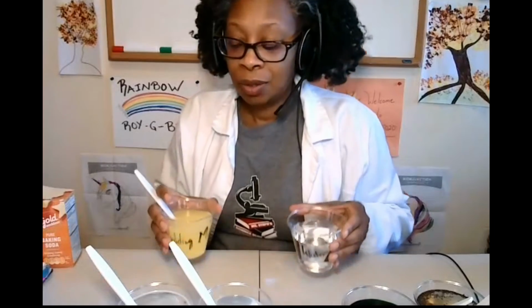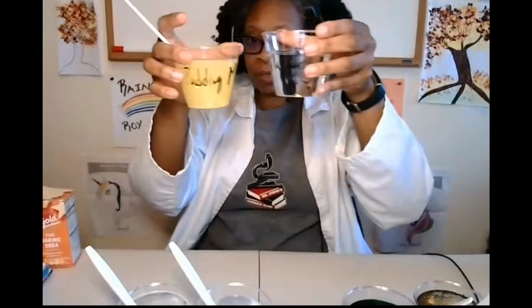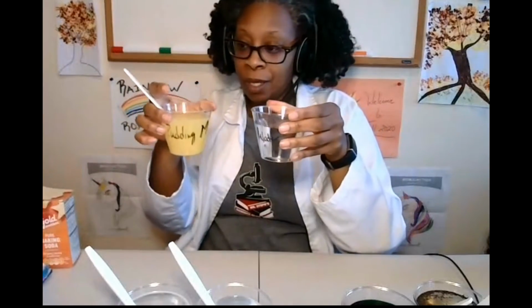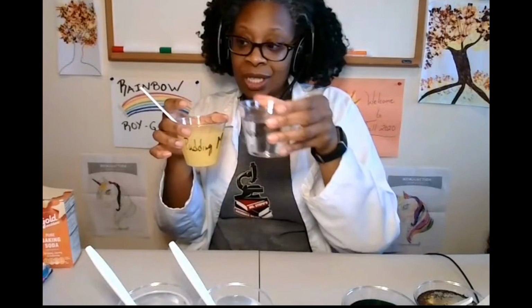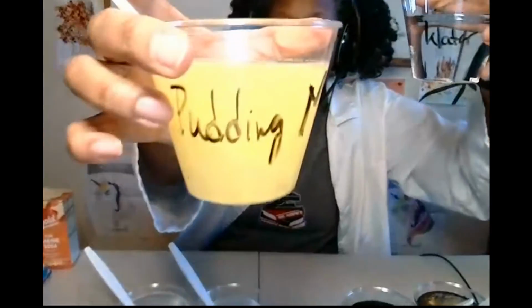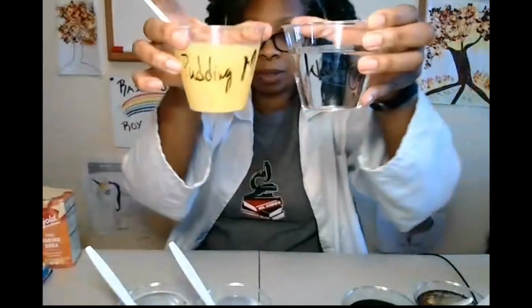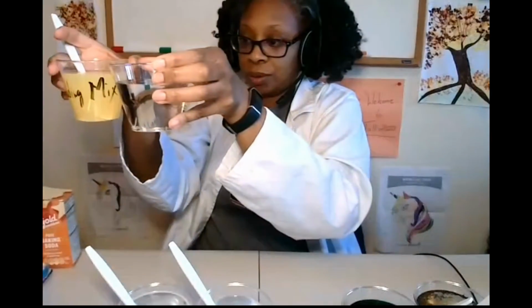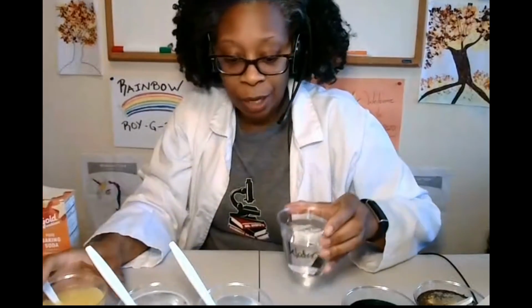I want to tell you something that is hard for you to observe on camera. Not only is this cloudy and clearly not clearing up at all, it's not becoming translucent, I'm not going to be able to see through it, but it also feels significantly heavier than my water sample. So this is my plain water, and this is my water plus Jello pudding mix. It's always important in science to have something to compare to. That's why we do a control sample.